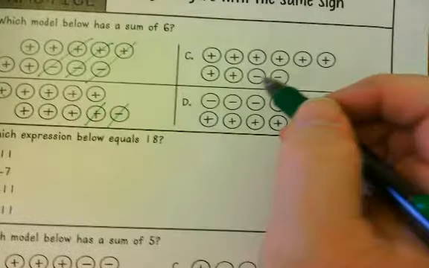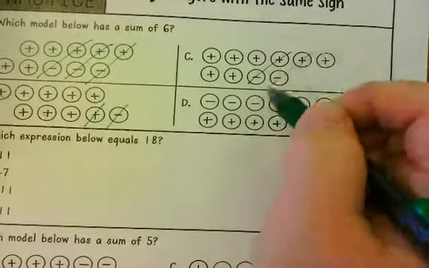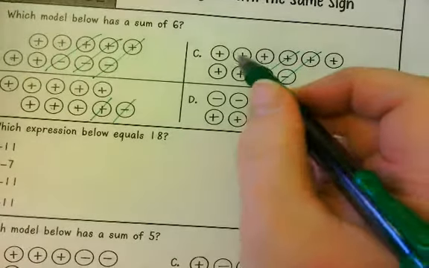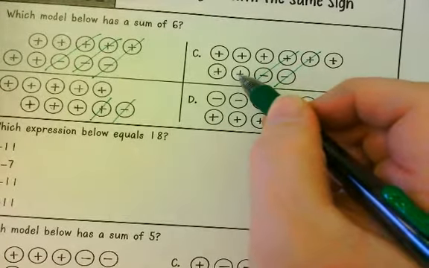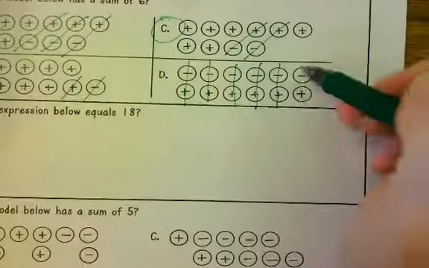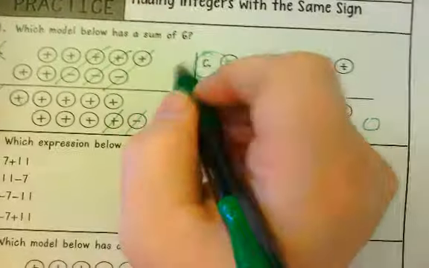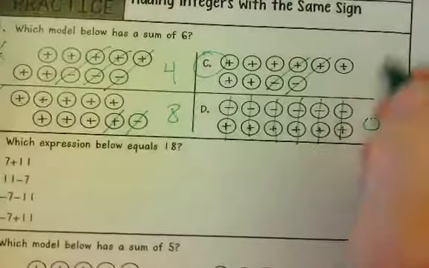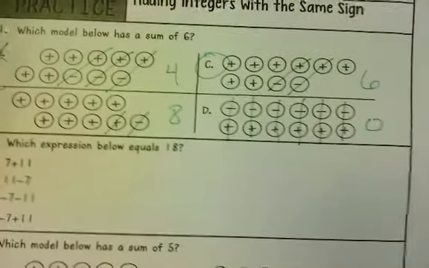When we look over here, we can cross these two and these two. That gives us 1, 2, 3, 4, 5, 6. And there we go. When we look at this one, all of these crossed each other out. So the answer here is 0, 8, 4, and this one was the 6.